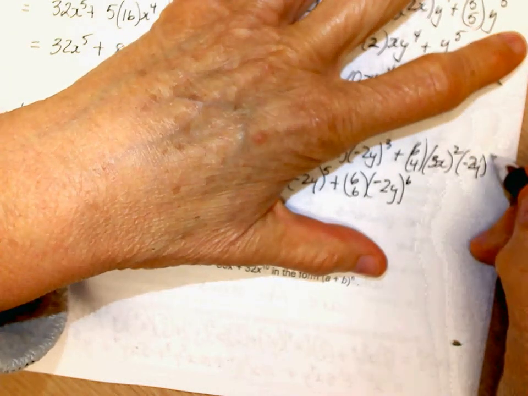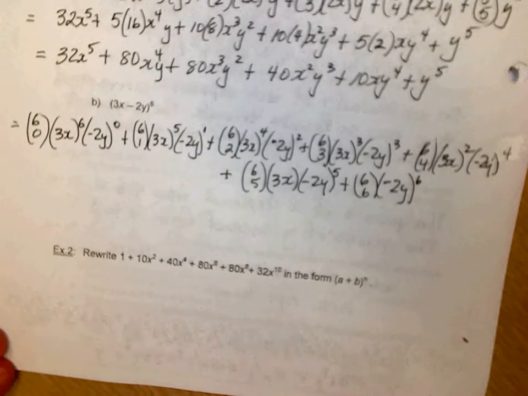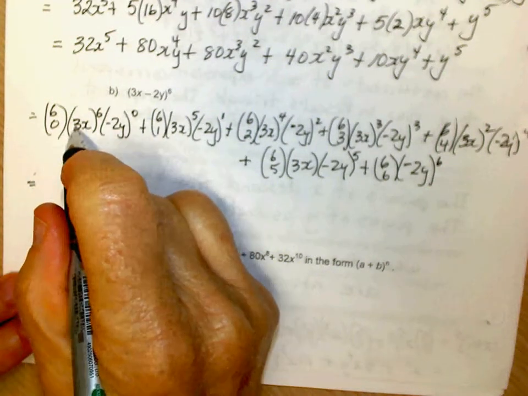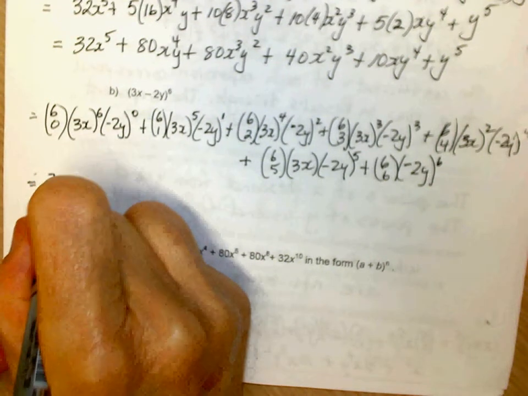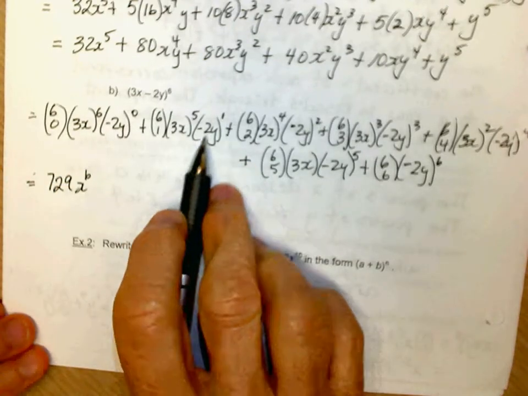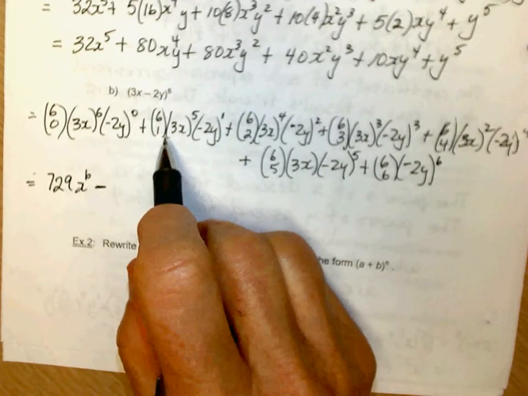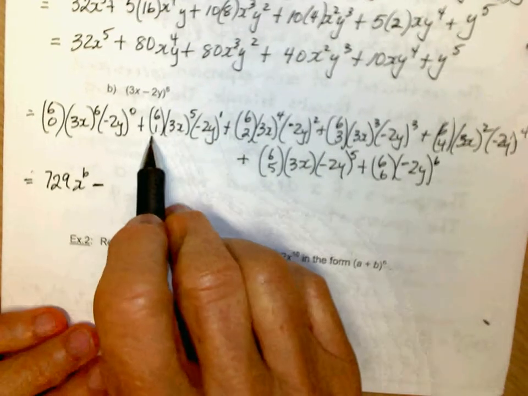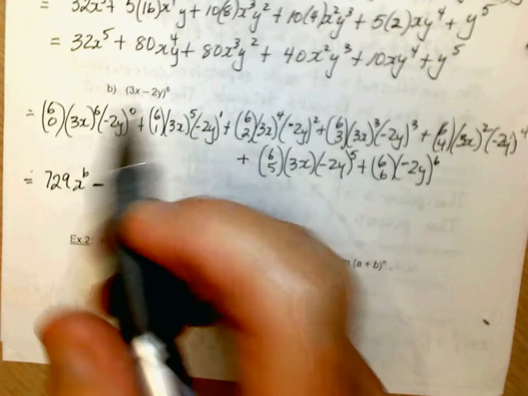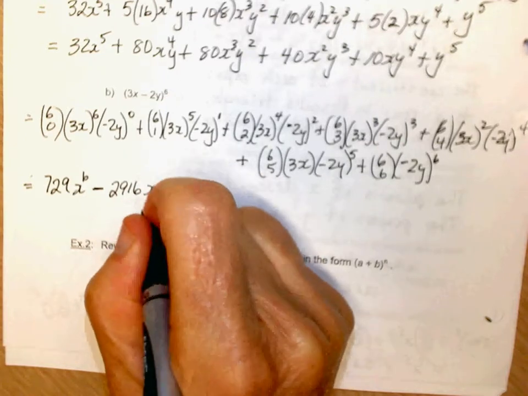Now we have to simplify. 6 choose 0 is 1. 3 to the exponent 6 is 729 x to the 6. Now, the exponent is odd. We're going to have a negative term. So this is going to be 6 times 3 to the exponent 5 times negative 2 is negative 2916 x to the 5 y.